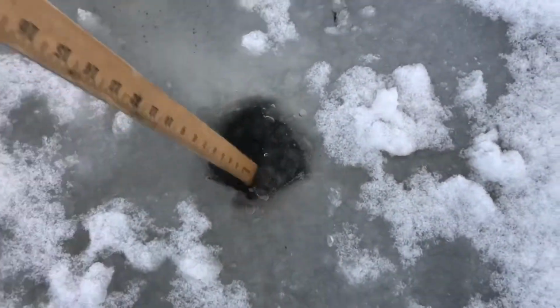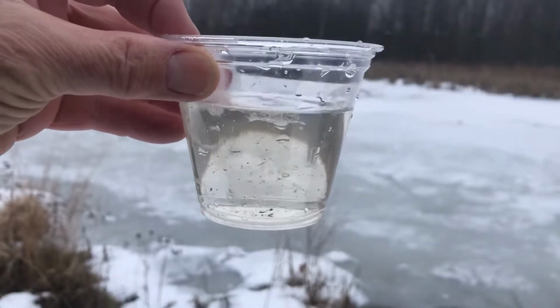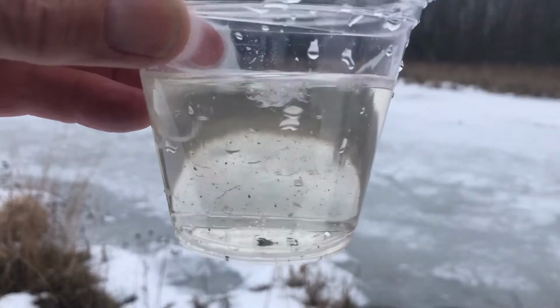Hey, remember last week we looked at this pond water and found out that the pond water is actually a mixture. Hey friends, take a look at the water that I dipped out of the pond in the winter. If you take a look at that video from last time, there are things floating in the pond water, bits of plants and things that have decayed.